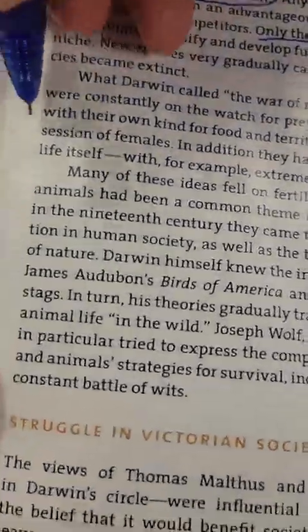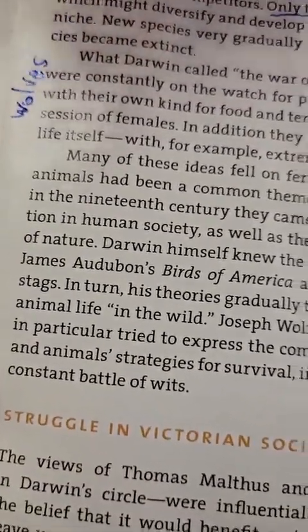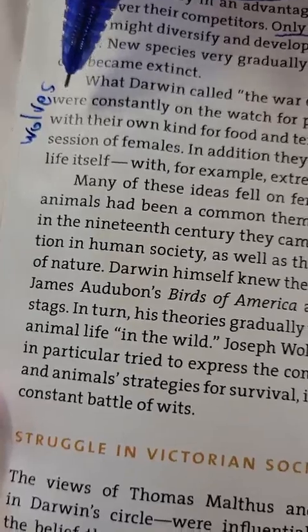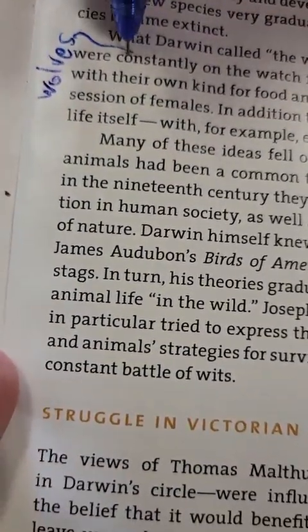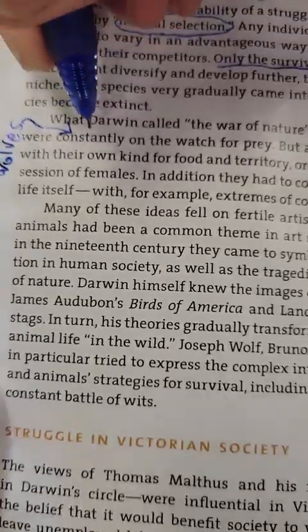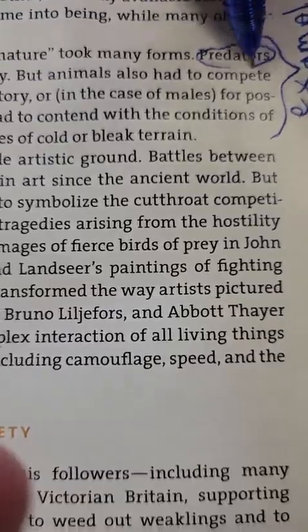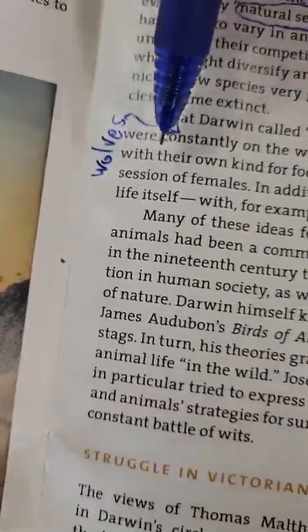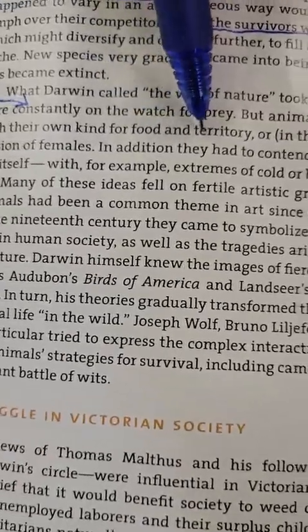So, and go right over here, wolves, because wolves do that a lot. There we go. The wolves are predators, and they're constantly fighting over stuff. And they have to compete with their own kind for food.